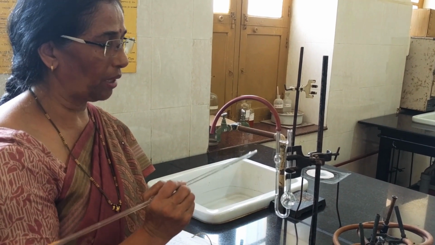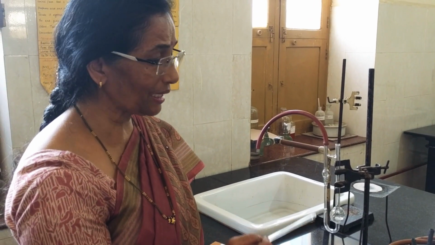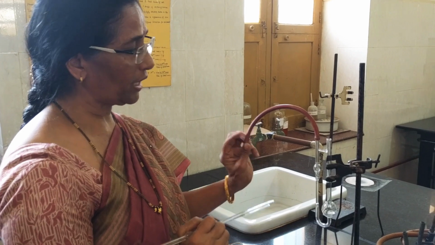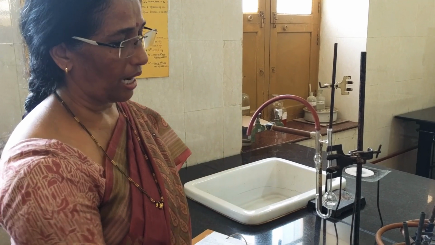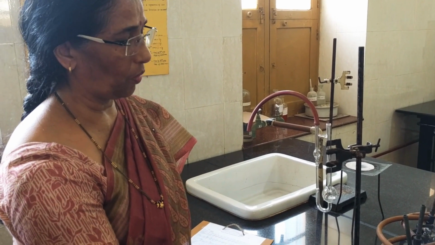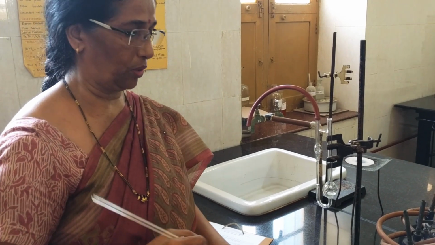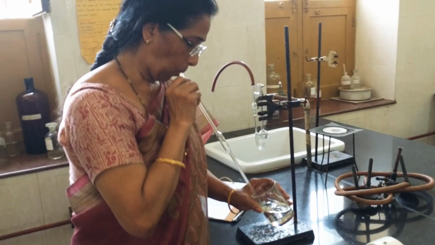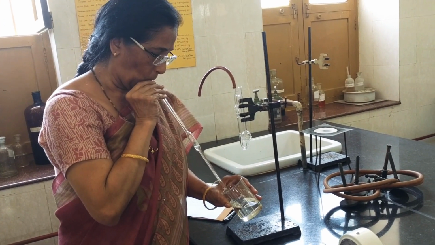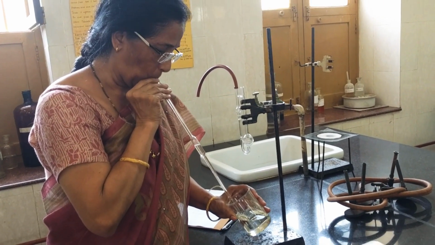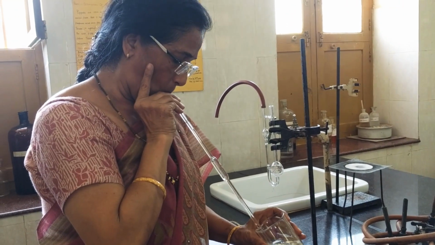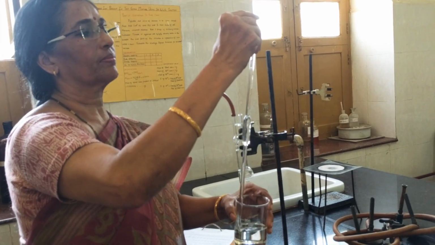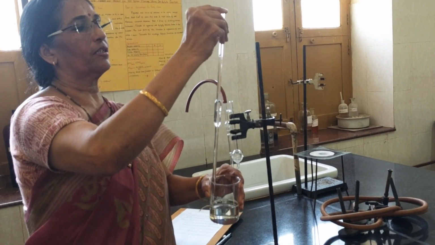Since I need to repeat this experiment, repeating it is very simple, because every time it is the same thing: I have to suck the liquid, make it flow from here to here, and determine the time of flow in seconds. So let me do this. So I have taken 10 ml of the liquid.